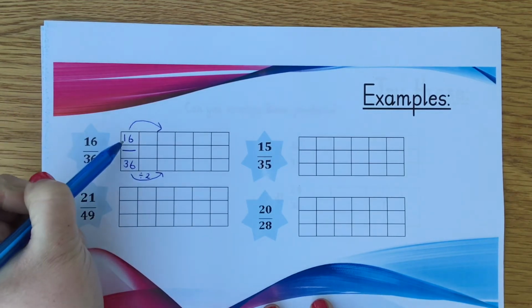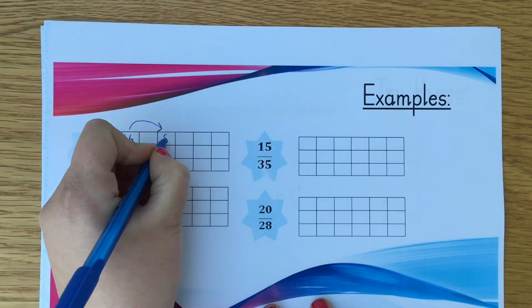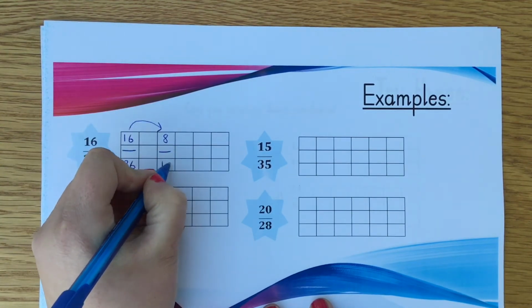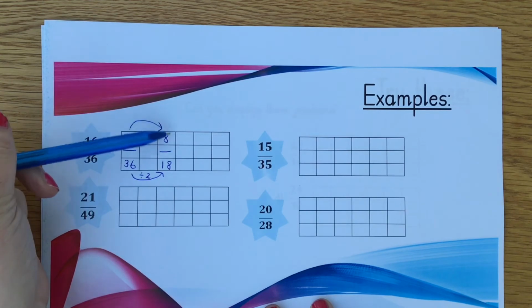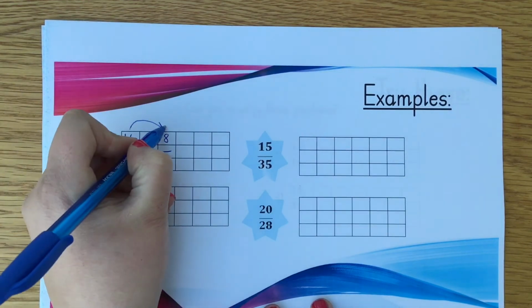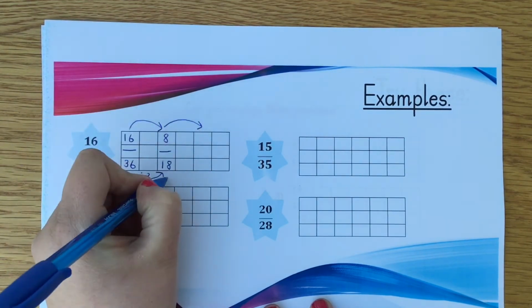Okay, so 16 divided by 2 is 8. 36 divided by 2 is 18. I can make 8/18ths an even simpler fraction. I know that 2 goes into both 8 and 18. So let's have a look.